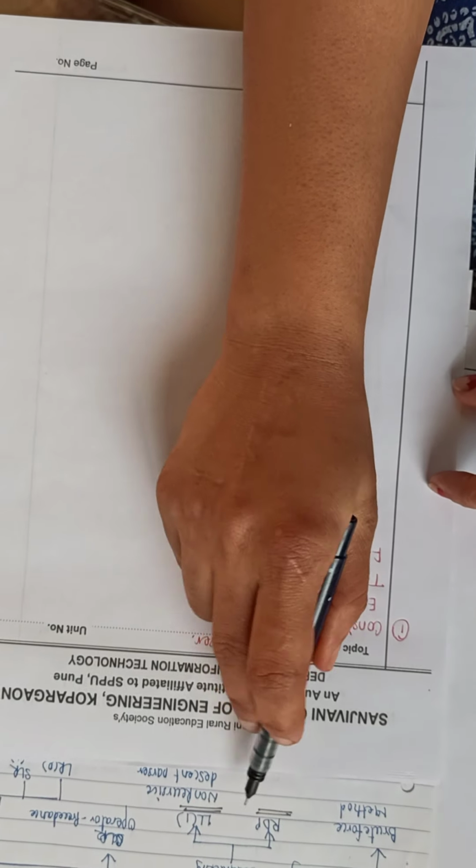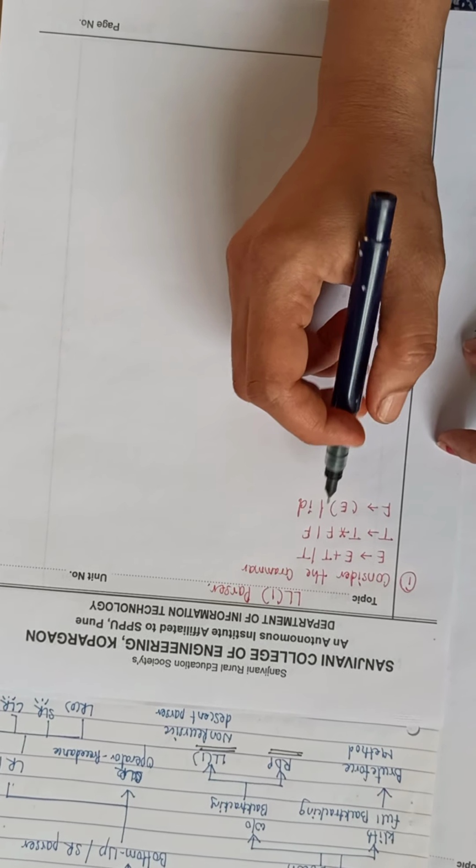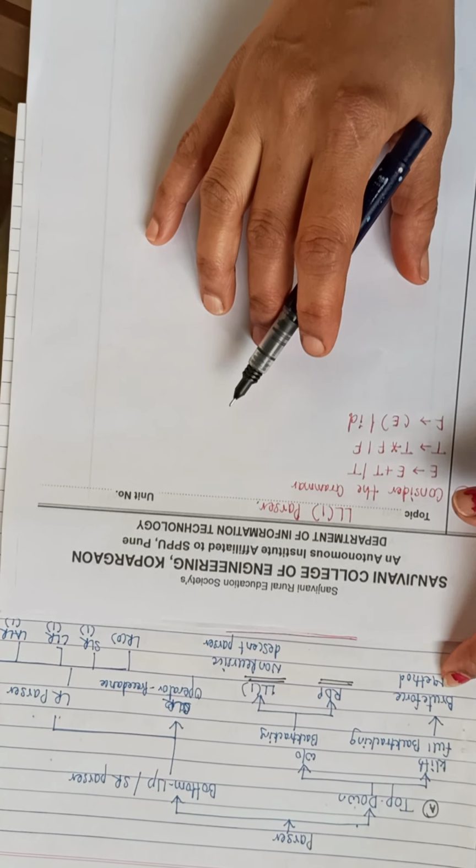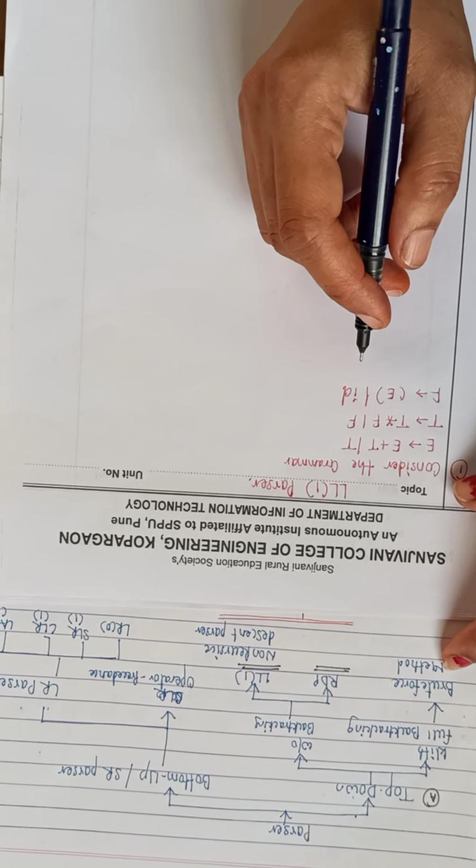We have seen how RDP works. Let me move towards the next part, that is the LL1 parser. LL1 parser is also called a non-recursive predictive parser.